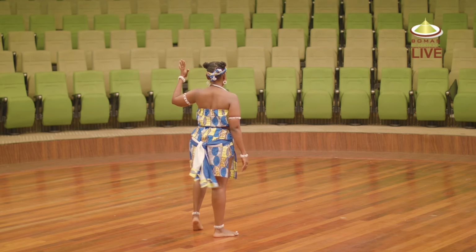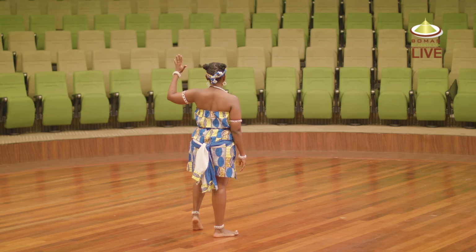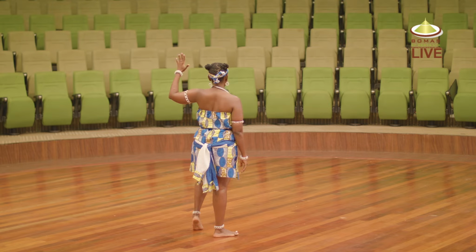From there, she's going to turn and do that same transition movement that we did. So turn around yourself on a count of 4.